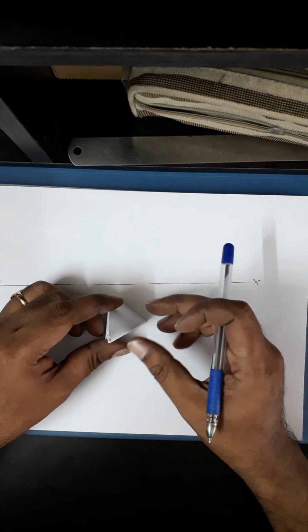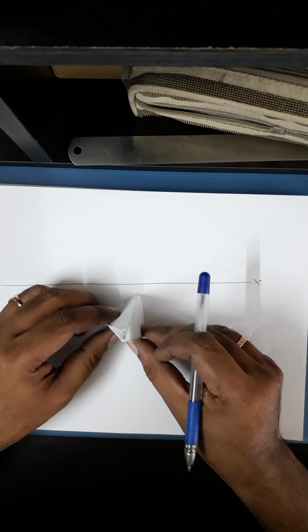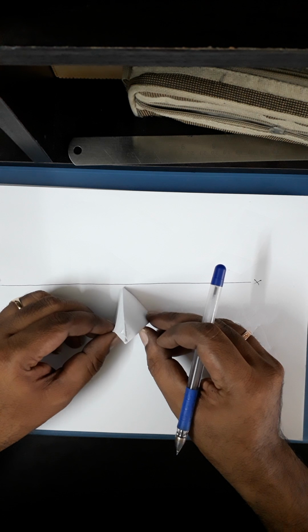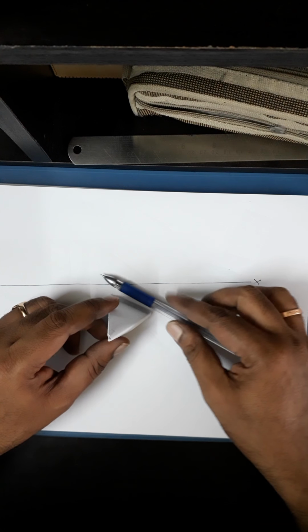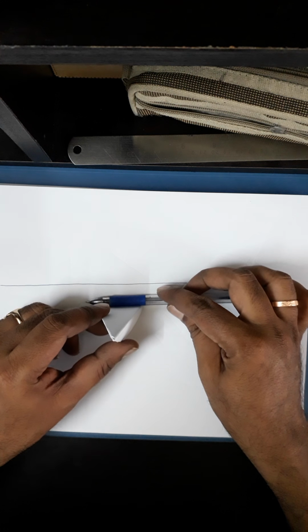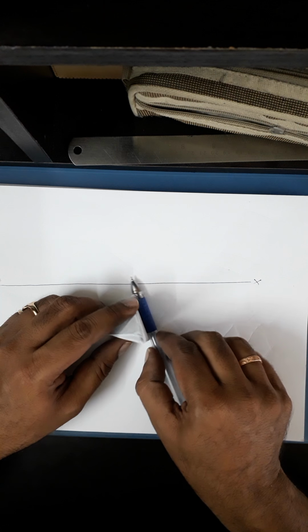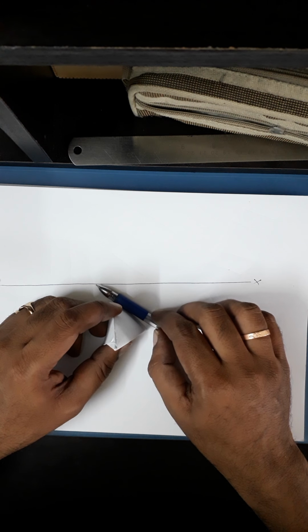Then I can have a different position. So these are two positions that I said. Then I can go for a different position where one of the edges can make any inclination apart from parallel and perpendicular. It can make any inclination. In that case also we can mention that.